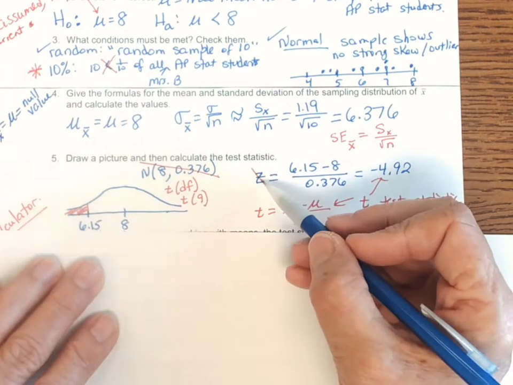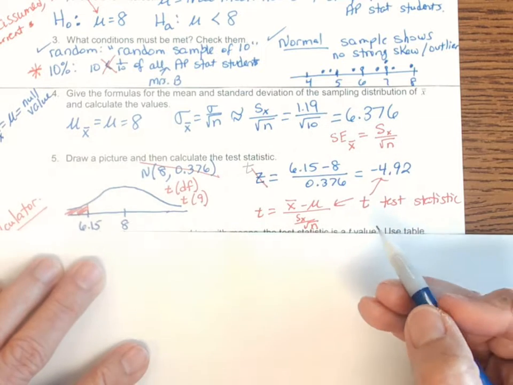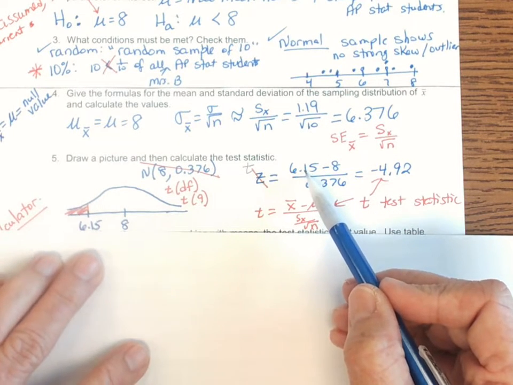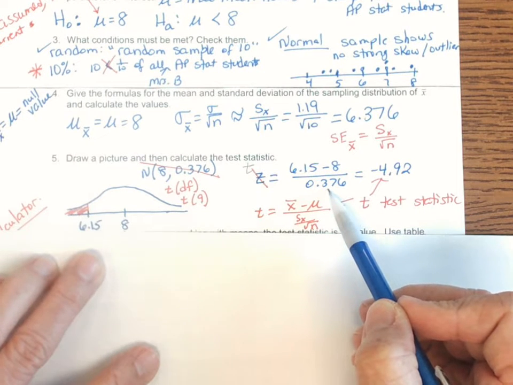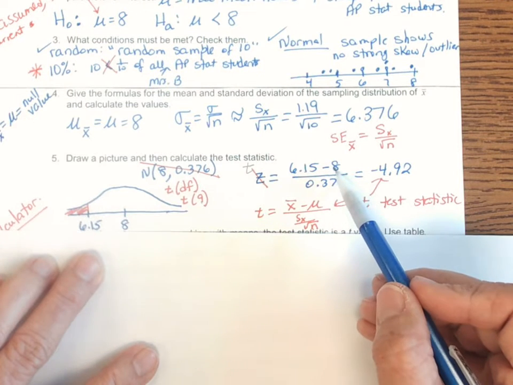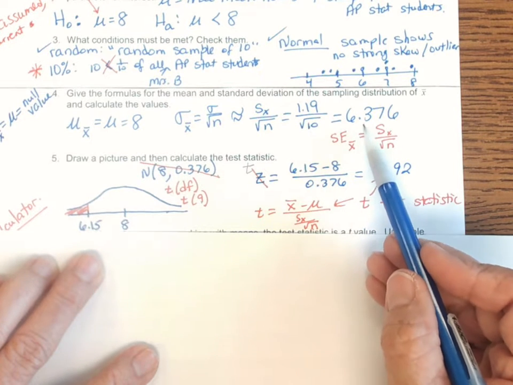The test statistic, it's no longer a z, it's going to be t. Okay, so it's t. And the way we find it is our statistic minus the parameter divided by the standard error. So 6.15 is the mean of my sample minus my null value, because that is what my parameter is, divided by the standard error, which I just calculated.